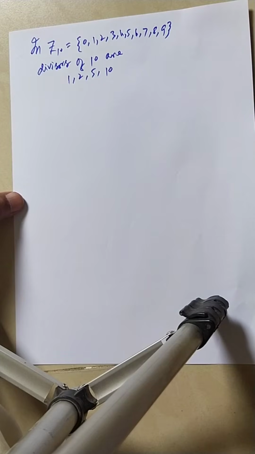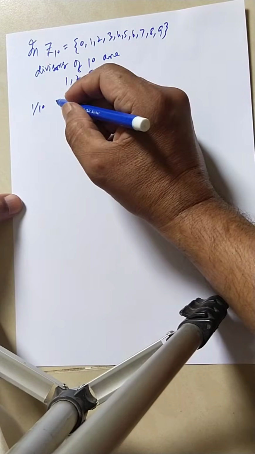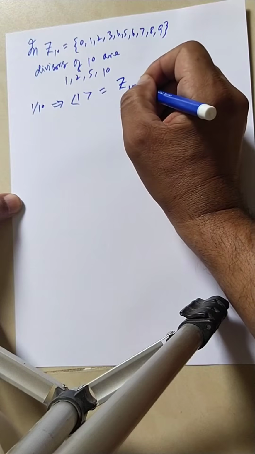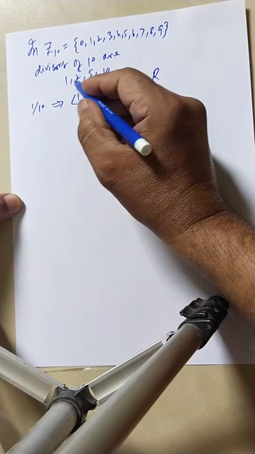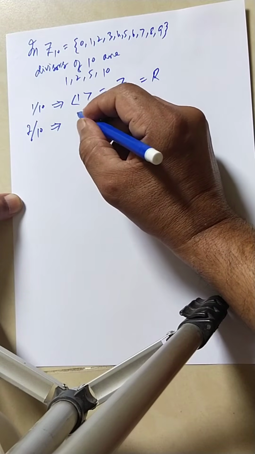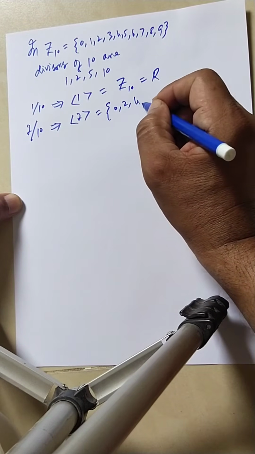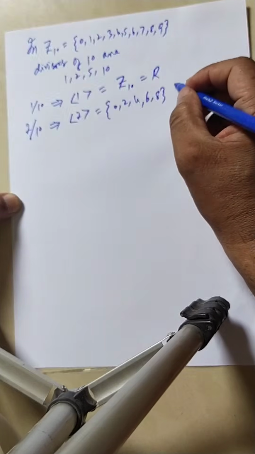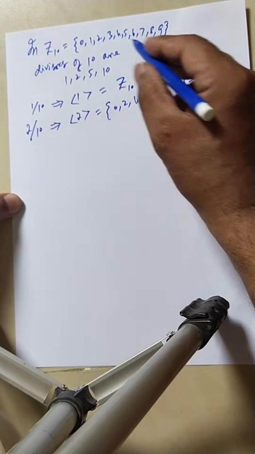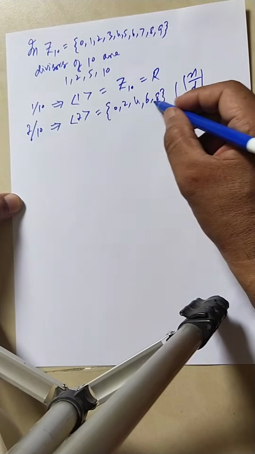The divisors of 10 are 1, 2, 5 and 10. 1 divides 10, so the ideal generated by 1 is Z10 itself, or R. 2 divides 10, so its elements will be of the form 0, 2, 4, 6, 8, and its order will be n by d. N is 10, 10 by 2, so the order is 5, and these are the 5 elements.